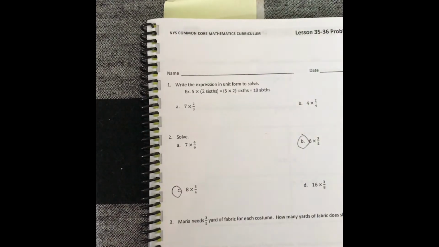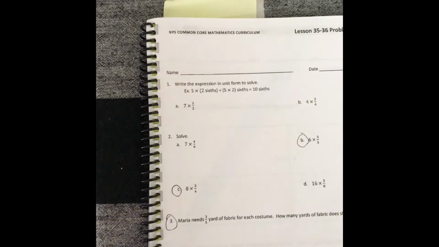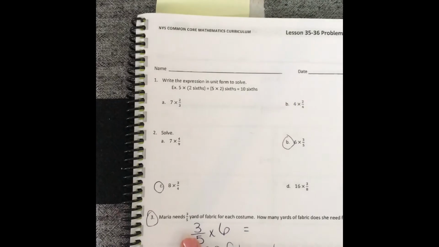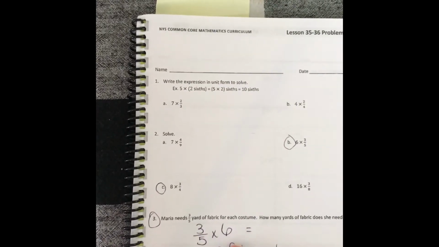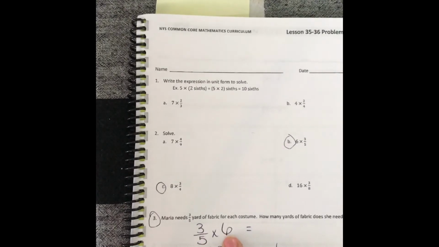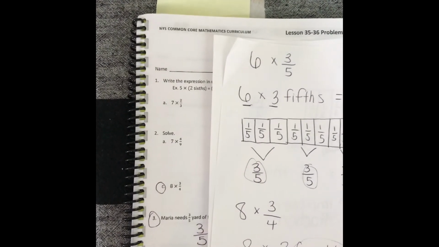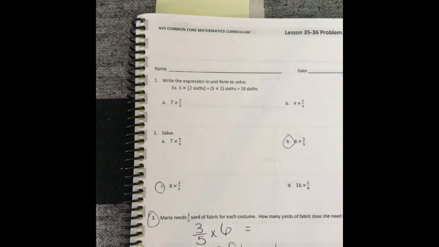I want you to flip over, and we have to do some word problems here. Let's try 3 real quick and then I'll show you your homework. Check in on Maria's costumes here. So Maria needs 3/5 of a yard to make 1 costume, and she's trying to figure out 6 costumes. So we could do repeated addition and add 3/5 plus 3/5 and so forth 6 times. Remember, with multiplication, it doesn't matter which way you do it, it's the same thing. So I know before we did it this way, you could do it this way. A factor times a factor equals a product. It doesn't matter. Let's first start with our unit form.